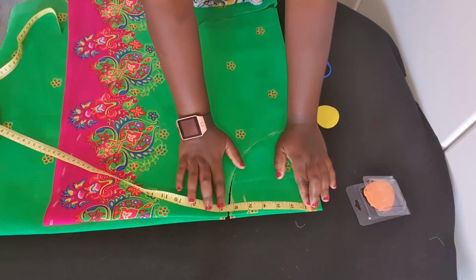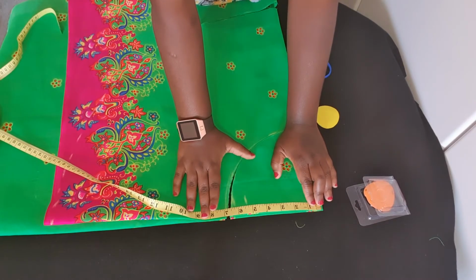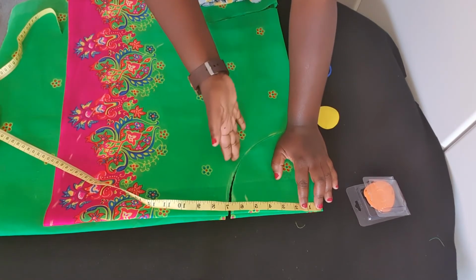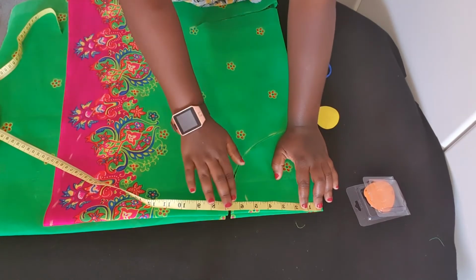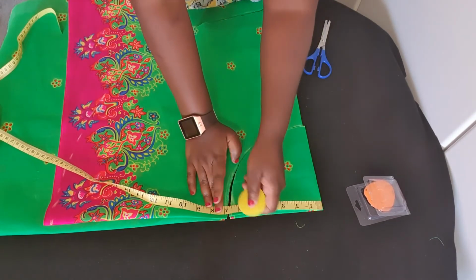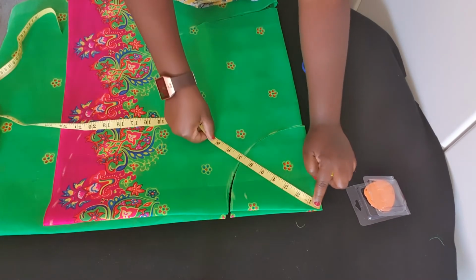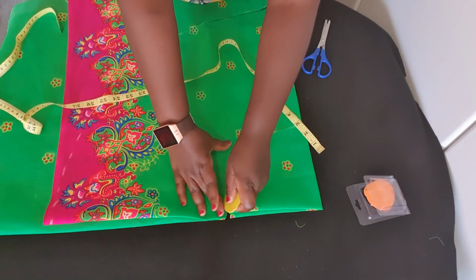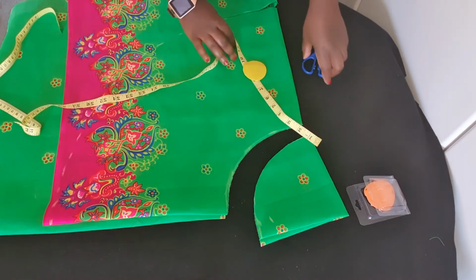Remember, we had said we were working with a radius of 7, but I said I was going to use 6.5 inches so that it will give me half-inch allowance when I'm attaching the peplum or the flare to the blouse. So what I did was I just marked with my chalk 6.5, or around 6.5 like that, and then I went on to join that line, join this line, and then I cut it off.